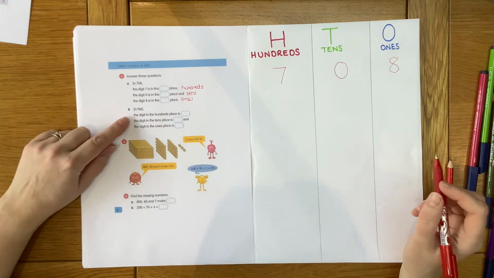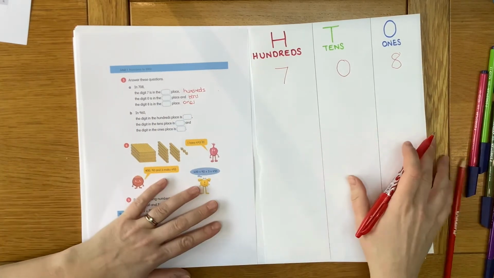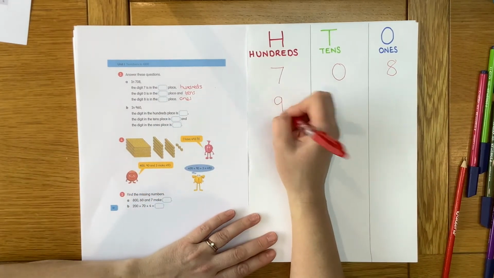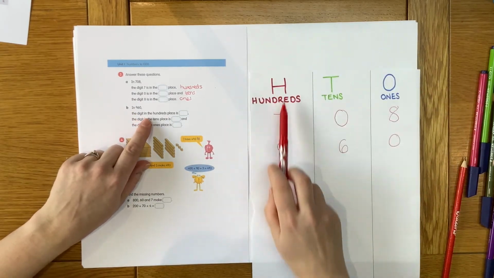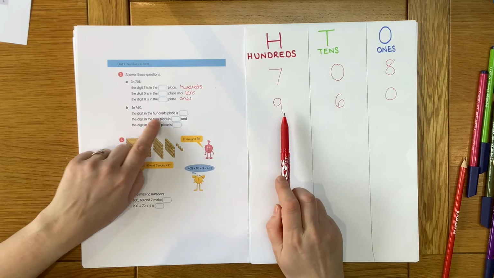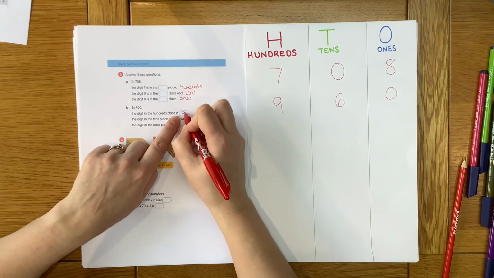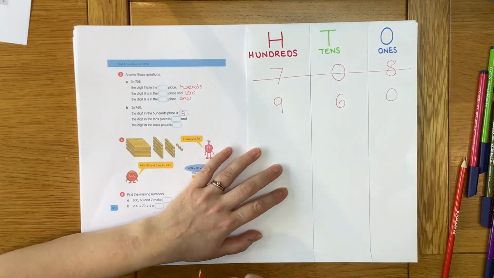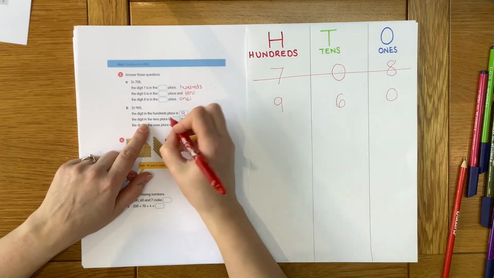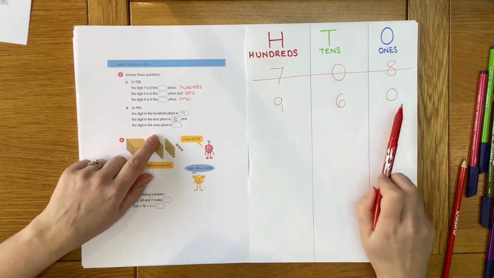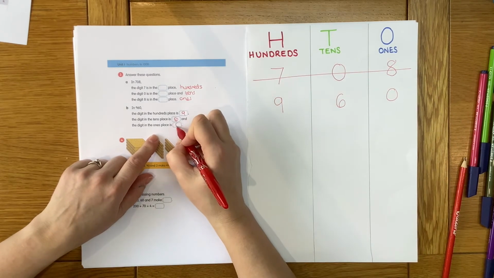Let's have a look at the next one. Slightly different, 960. I'm going to write it onto my place value grid. The digit in the hundreds place is 9. You can always cross out the last number so you don't get confused. The digit in the tens place is 6, and the digit in the ones place is 0.